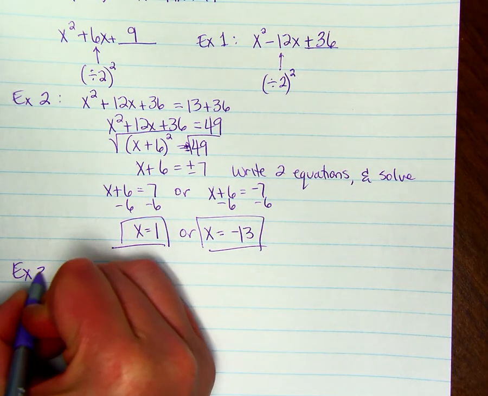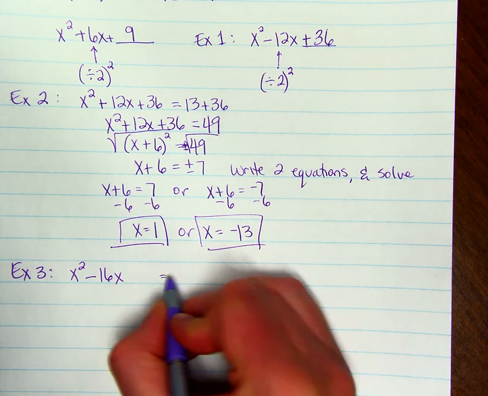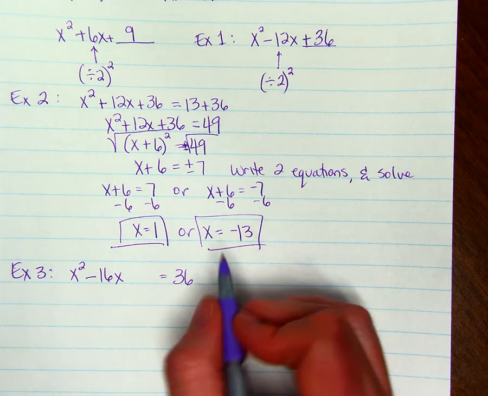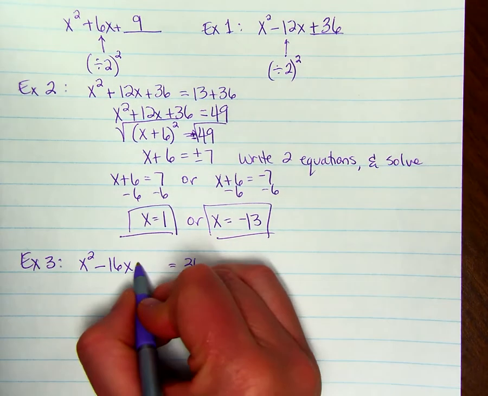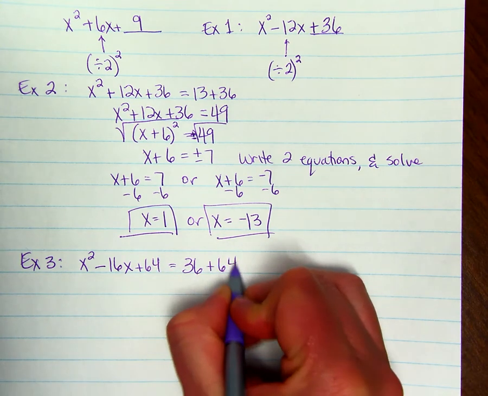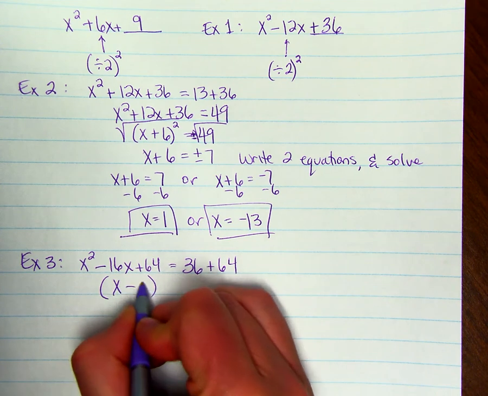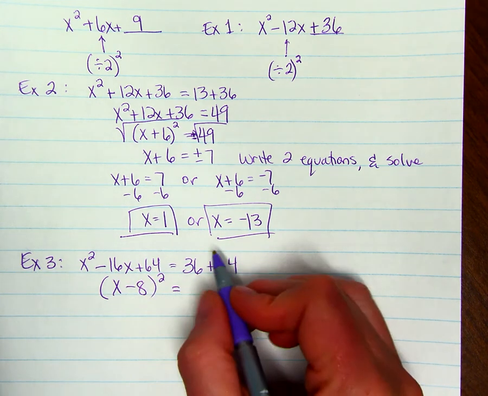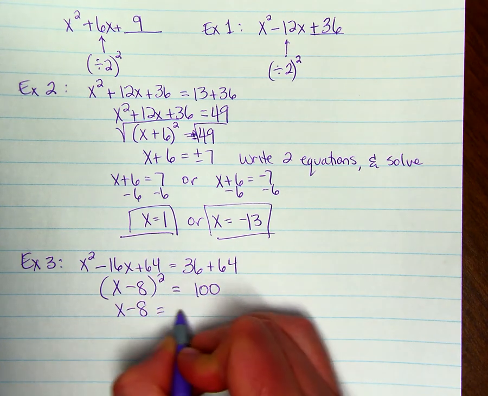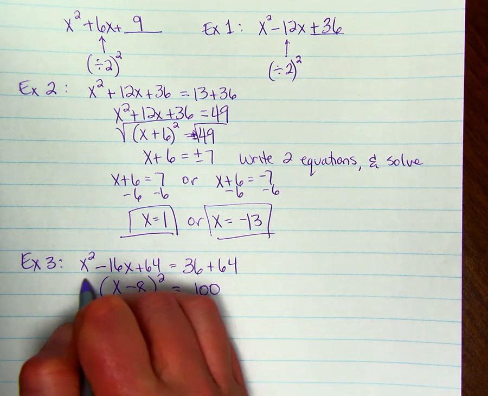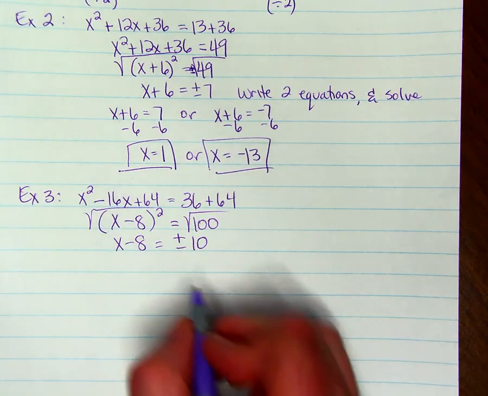So here's another example. x squared minus 16x equals 36. So we're going to take half of 16, which is negative 8, and square it. So we get plus 64. We have to add that to both sides. So when we factor this side, we get x minus 8 quantity squared equals 100. We'll take the square root of both sides, and we get x minus 8 equals plus or minus 10.